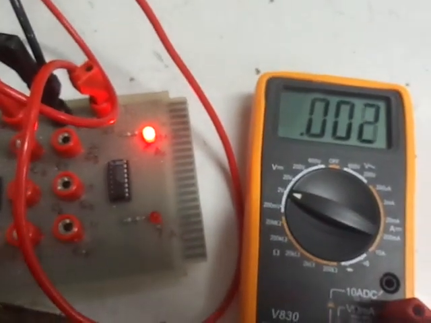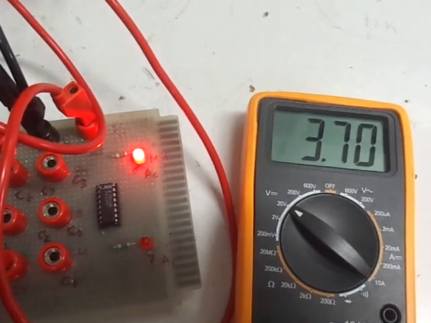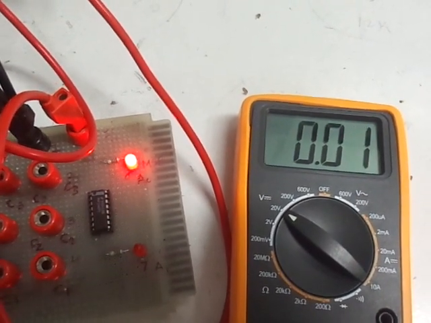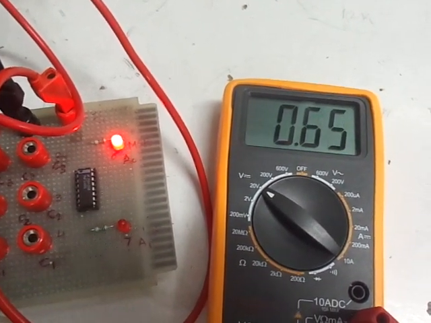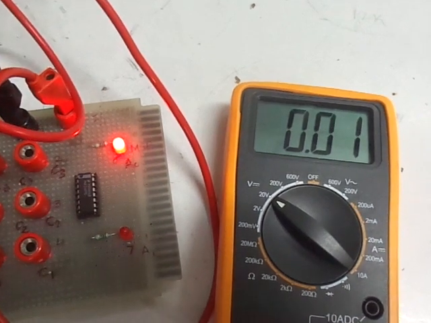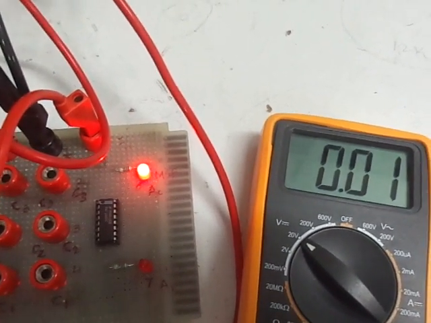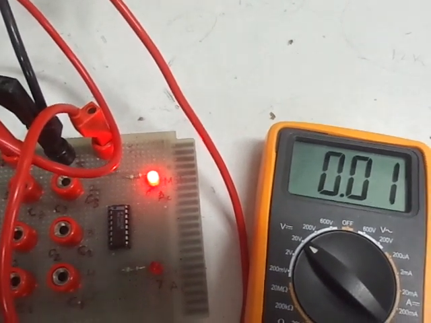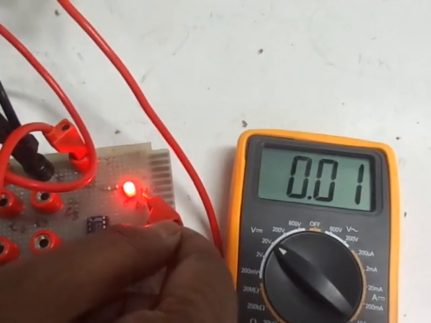The output of comparator 1 is 3.8 volts, while comparator C2 is again 650 millivolts, so off. Comparator C3 is again off. So when the input is a bit greater than 250 millivolts and less than 500 millivolts, comparator C1 is on and the outputs of C2 and C3 are again in the off state. So again the condition is satisfied, and this LED is glowing.